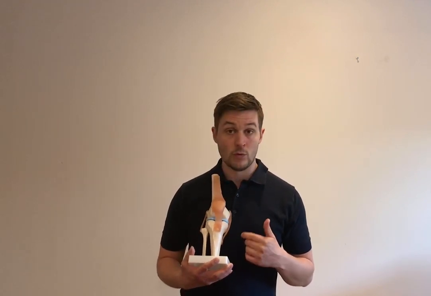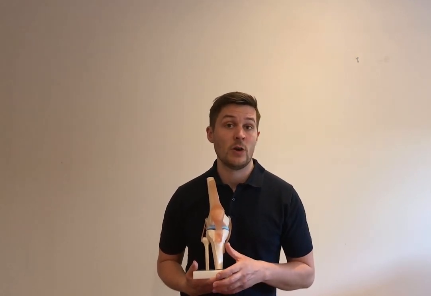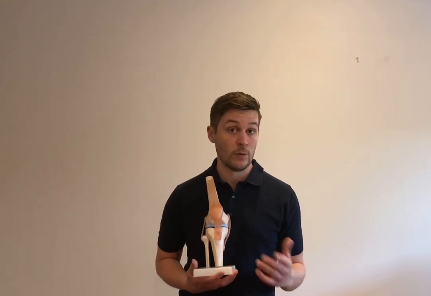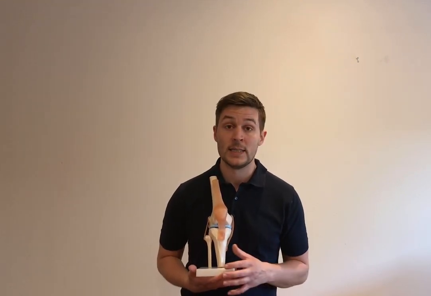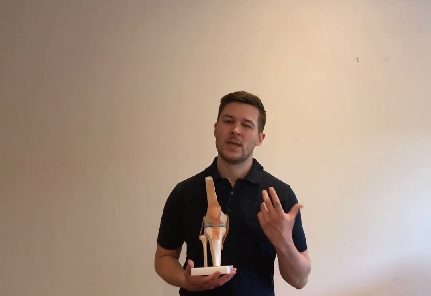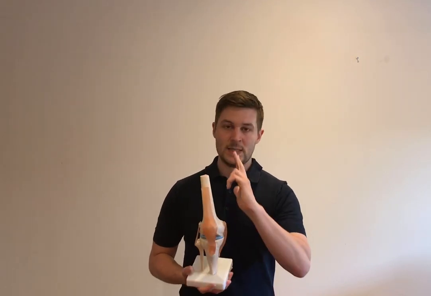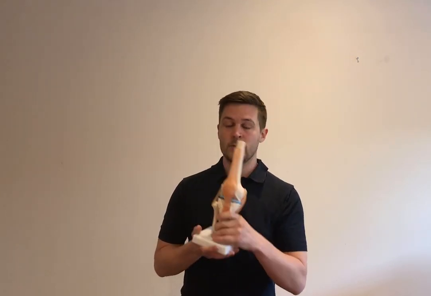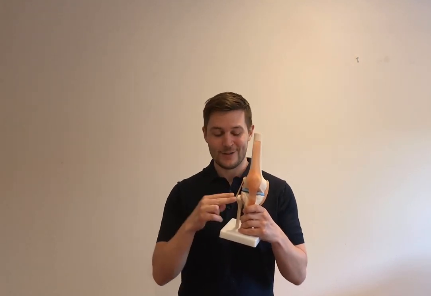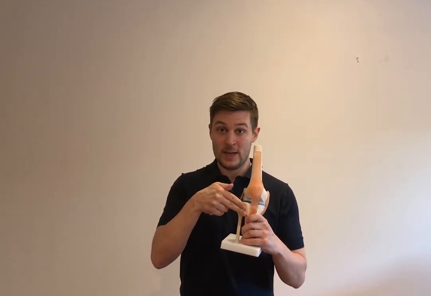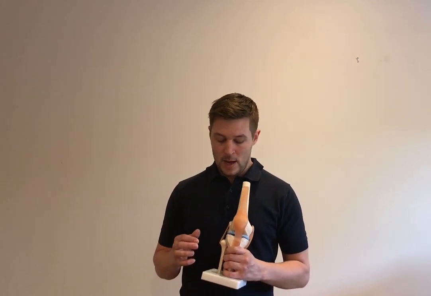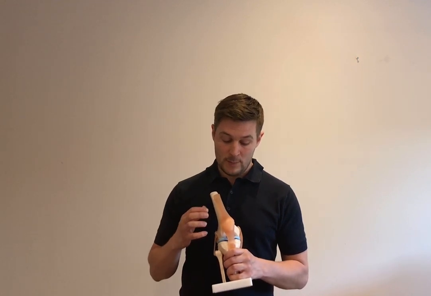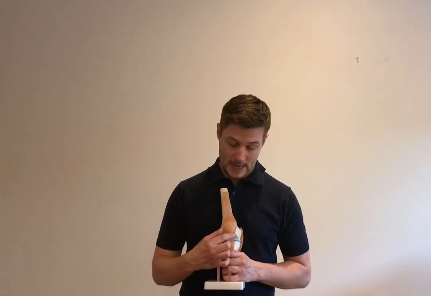You can have something called ITB friction syndrome. Any of you runners out there, you've probably heard of your ITB before and physically hate it. It's a horrible material, with the tensile strength of steel, runs down the outside of the knee and attaches just below the kneecap. And again, is an indication of biomechanics not being quite right. And also you can get general tendinopathy as well of the tendon above the kneecap.